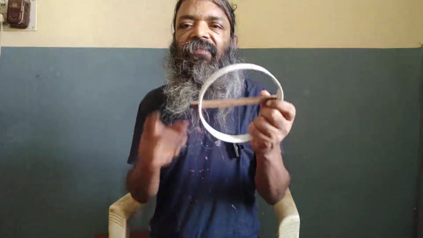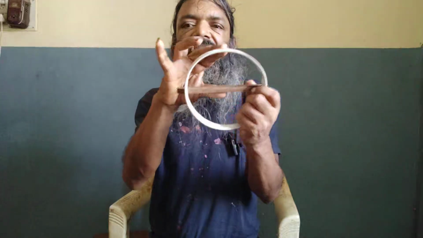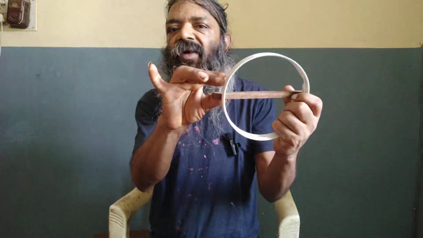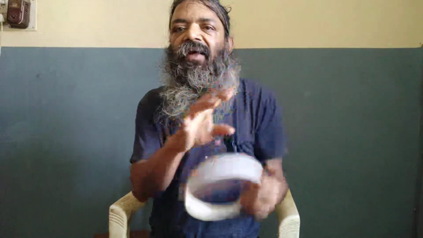In this Cartesian coordinate system, the y-axis means height. At the origin, height is maximum, and height is decreasing if I move along the x-axis, then increasing and decreasing again. Height equals the square root of a square minus x square. Y equals square root of a square minus x square. If x is 0, y equals plus or minus a.